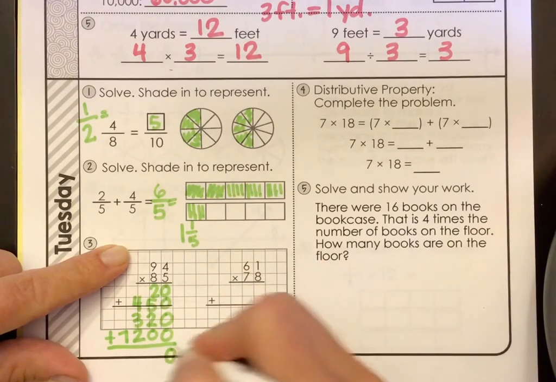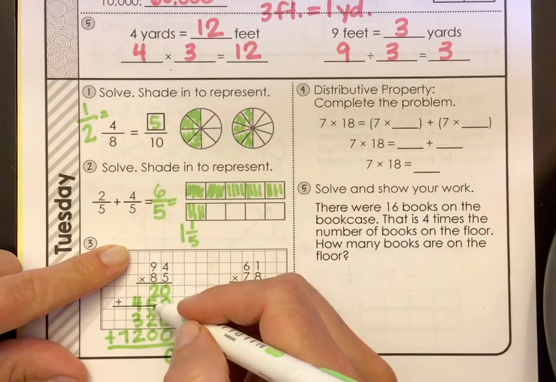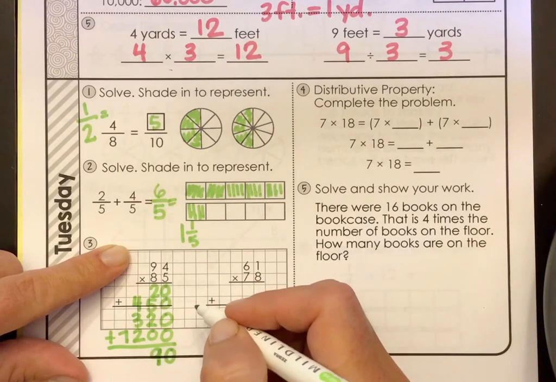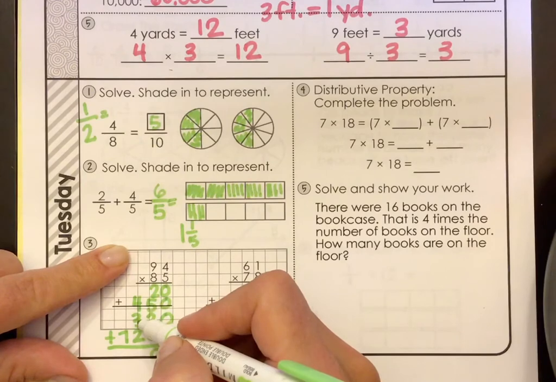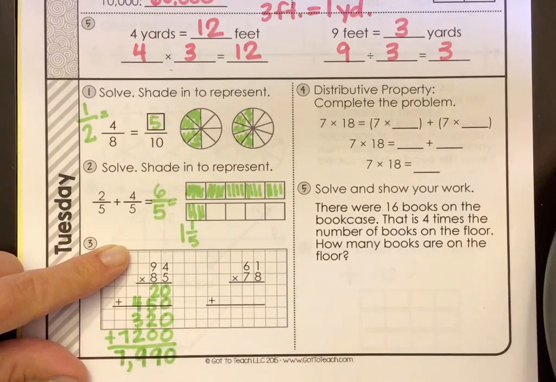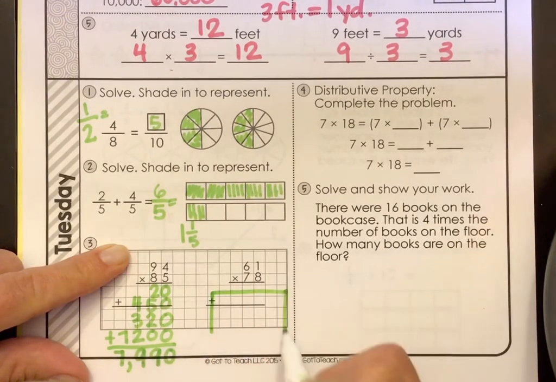So my ones place has a 0. That's 5 plus 2 is 7, plus 2 more is 9. Tens place has a 9. 4 plus 3 is 7, plus 2 more is again a 9, and then bring down my 7. You should have gotten 7,990, no matter what strategy you use. All right, the next one, 61 times 78. I guess for kicks and giggles, I will do area model.